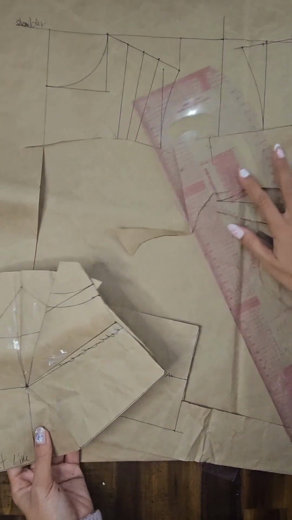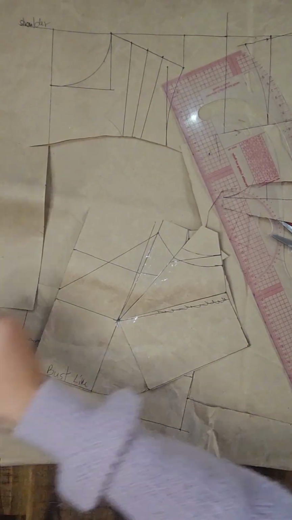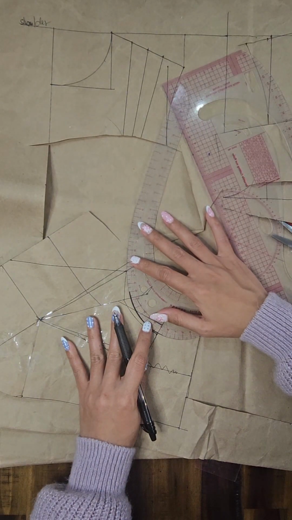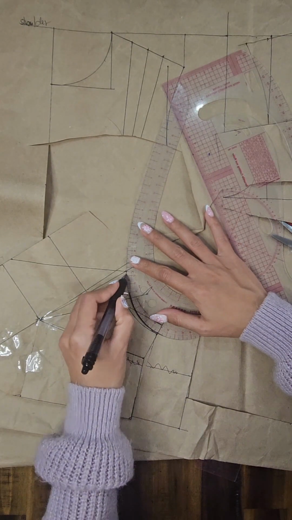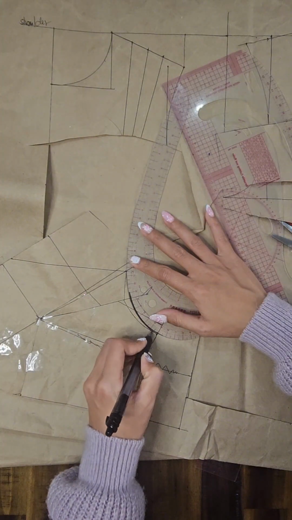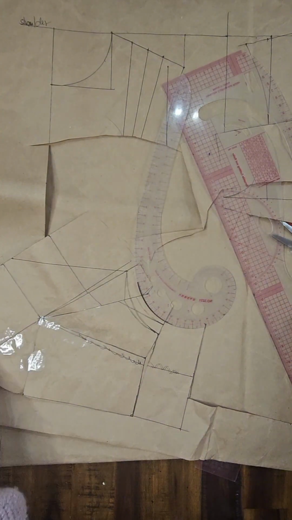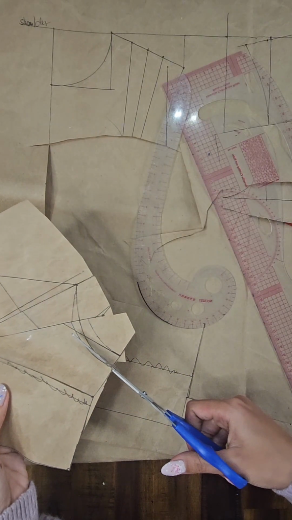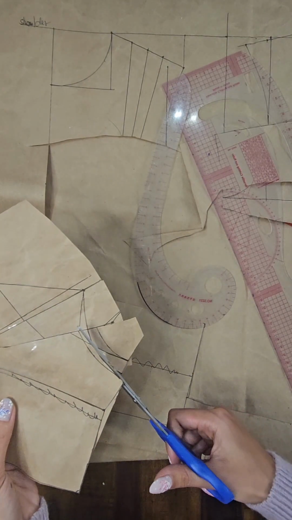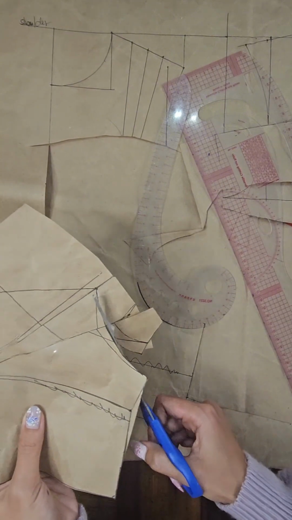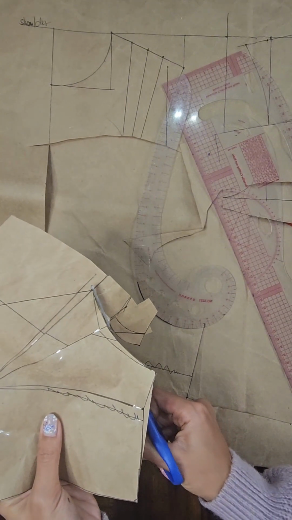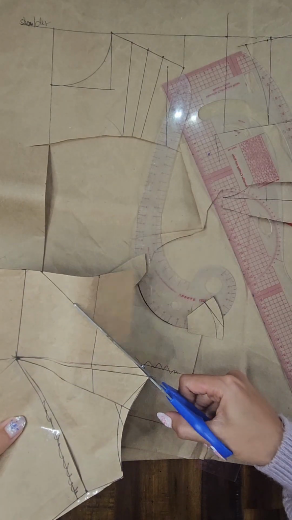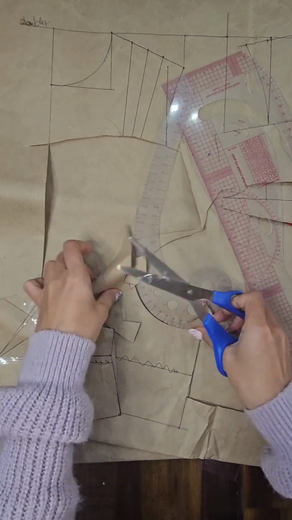Okay, we will make a new armhole. There.